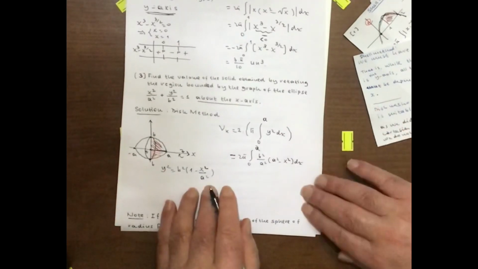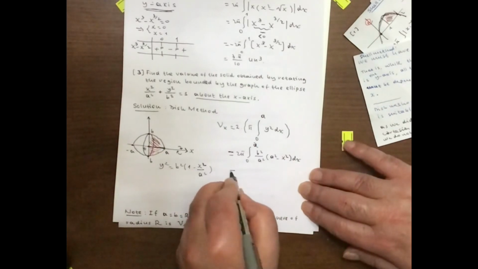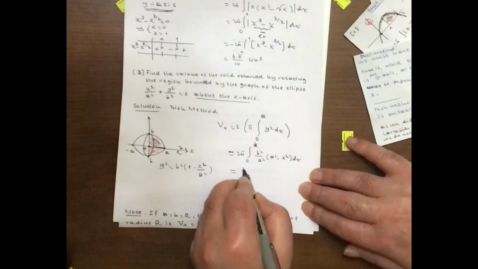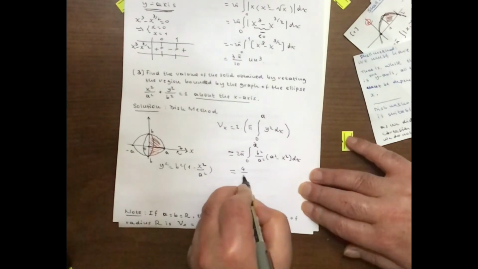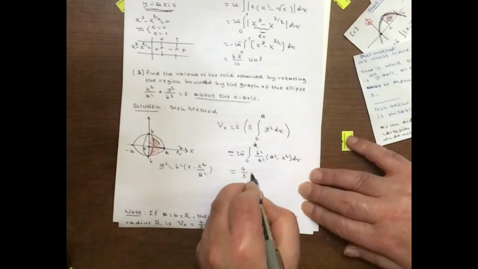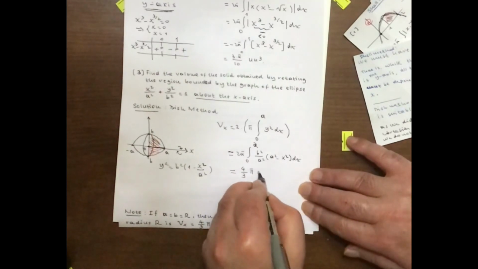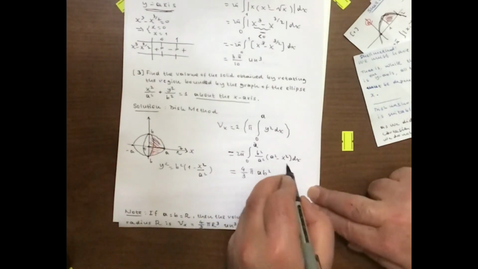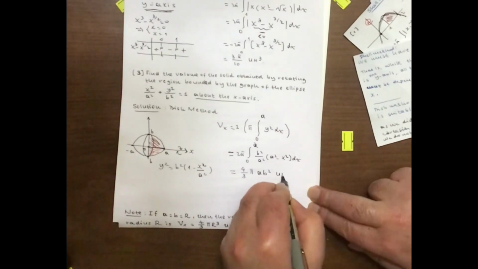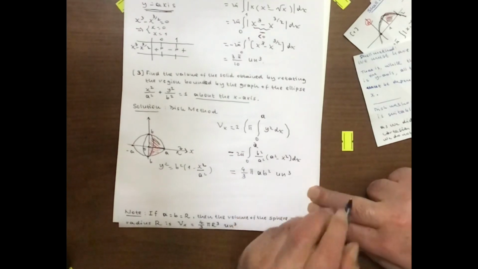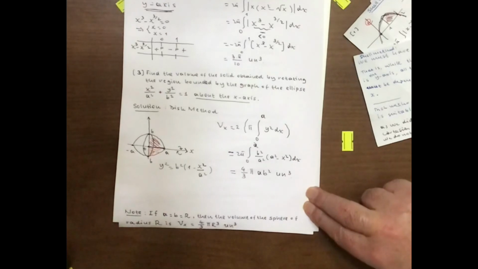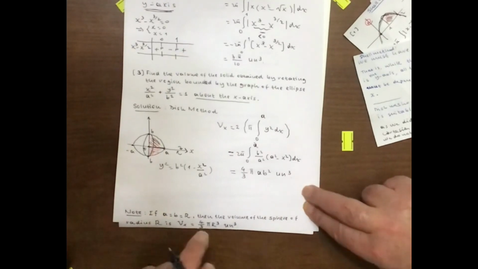dx. Right, if you calculate this integral, you will find that it is 4 over 3 times pi times a b squared cubic units. Right, this is our volume of the solid.